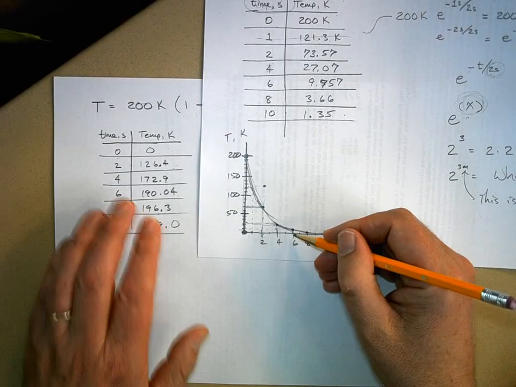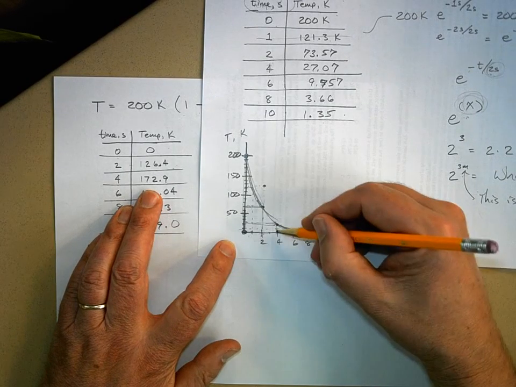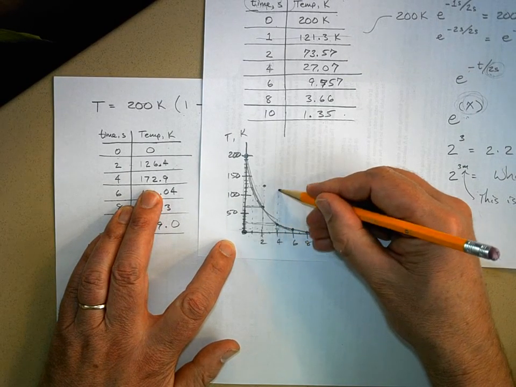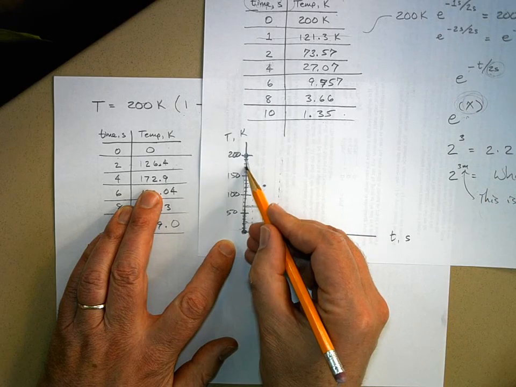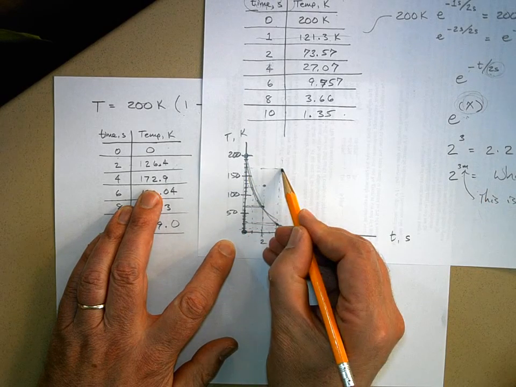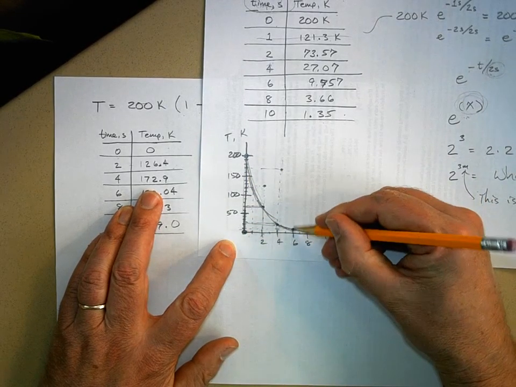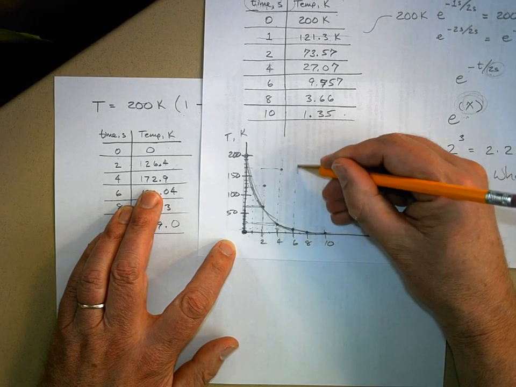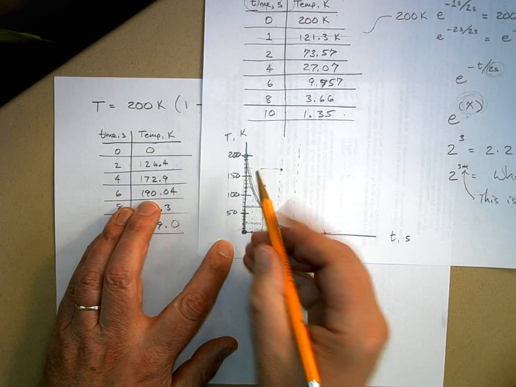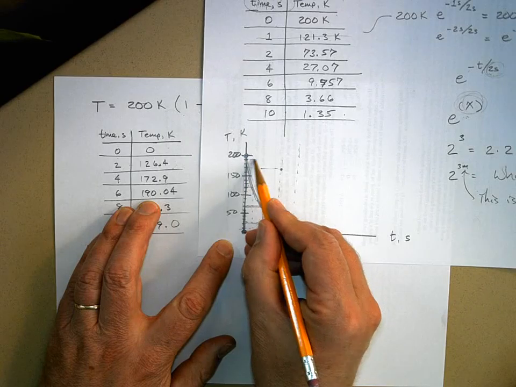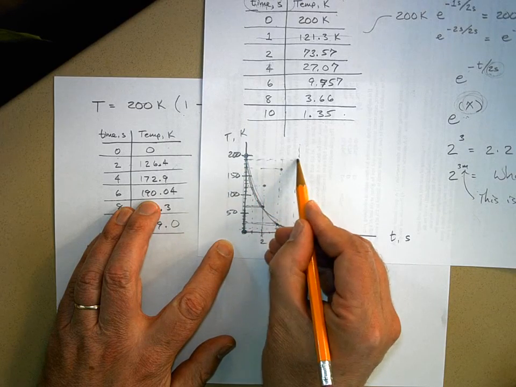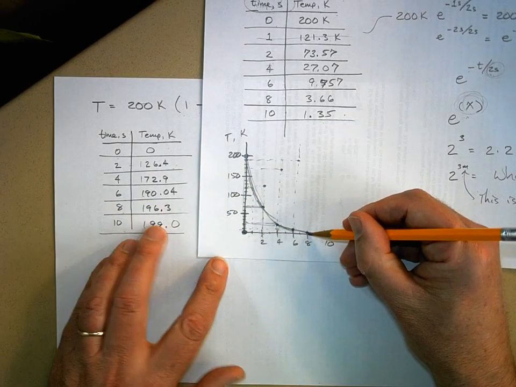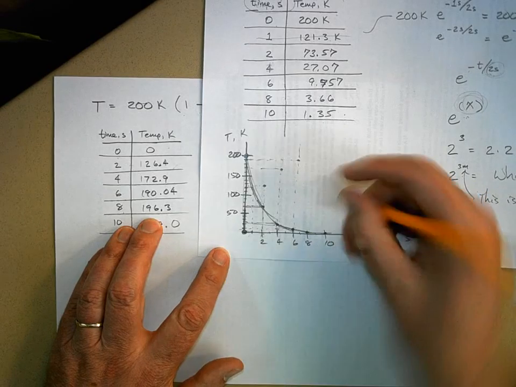Now at 4 seconds, it's 172. At 6 seconds, it's 190. At 8 seconds, it's 196.